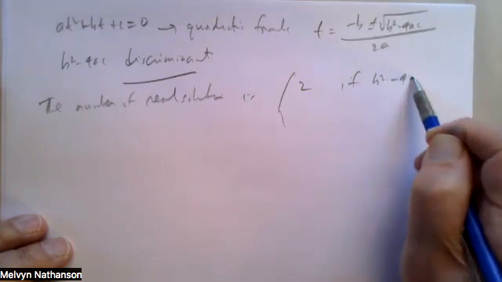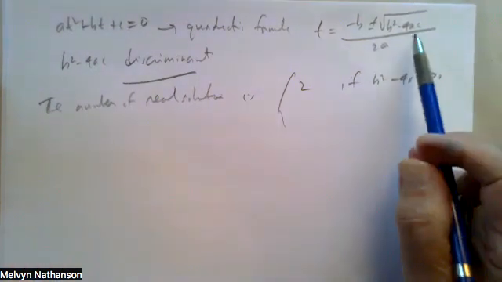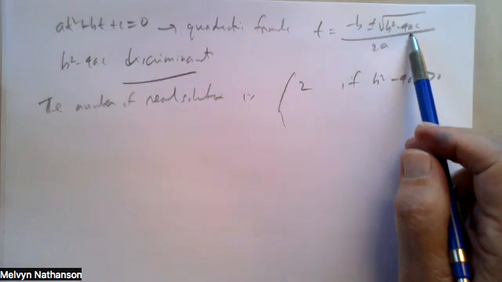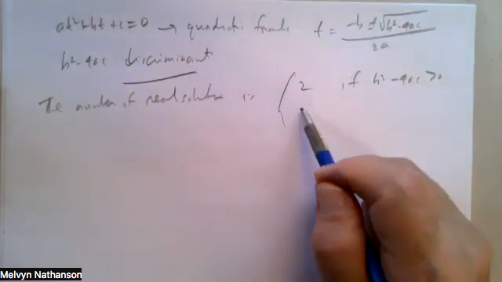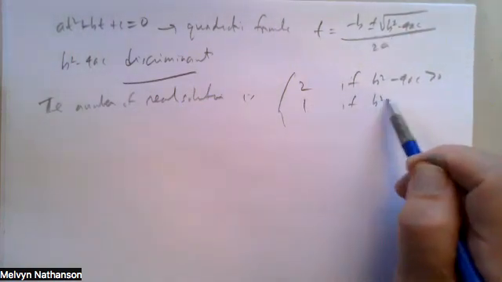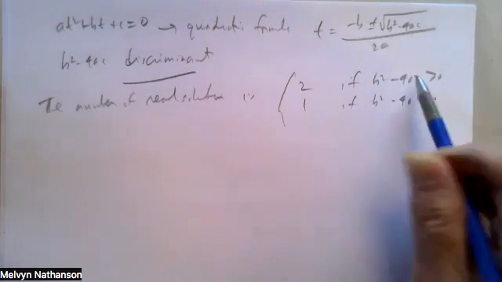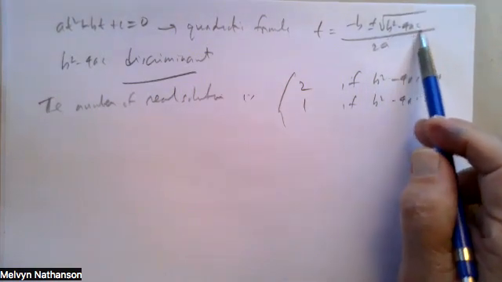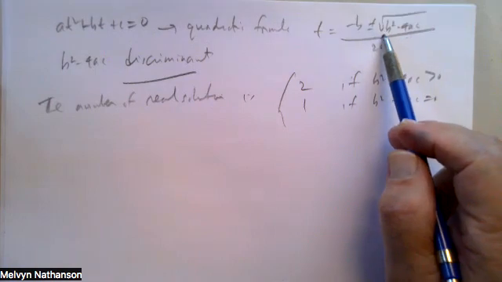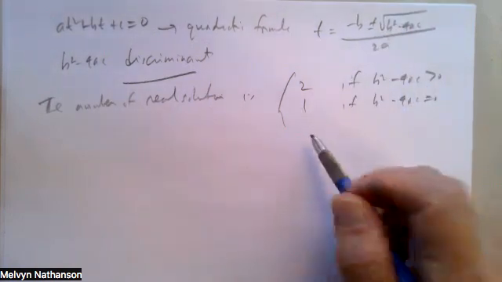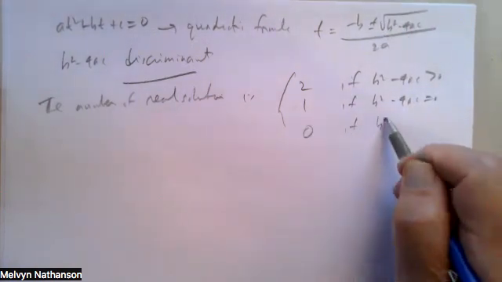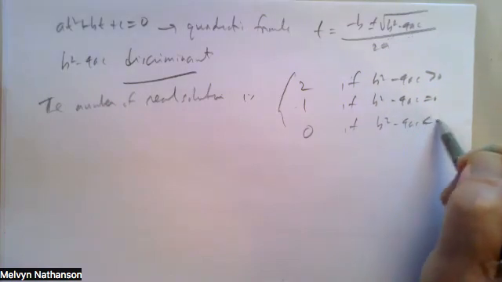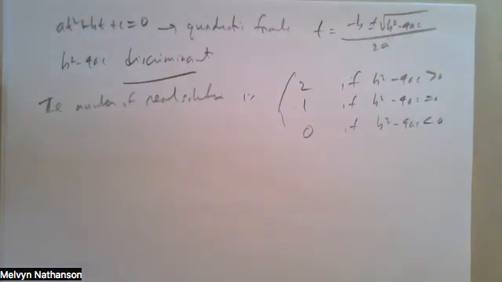If b squared minus 4ac is 0, there's just one solution. And if b squared minus 4ac is negative, there's no real number that's the square root of a negative number, so there are 0 solutions if b squared minus 4ac is less than 0.